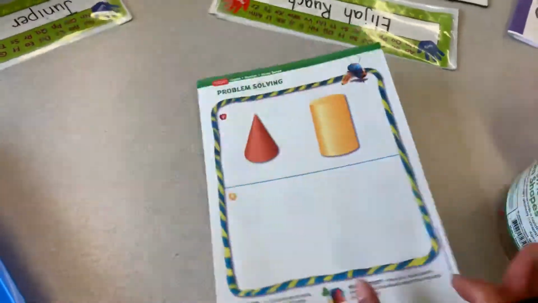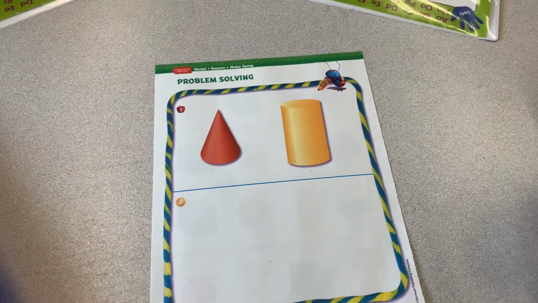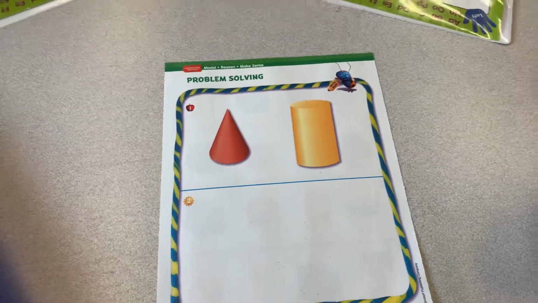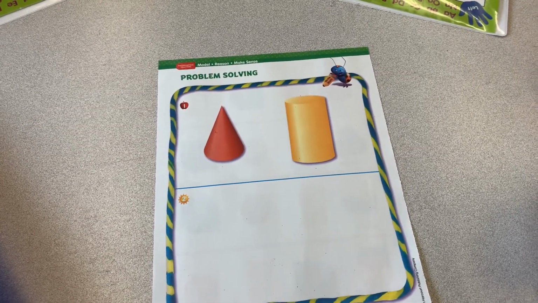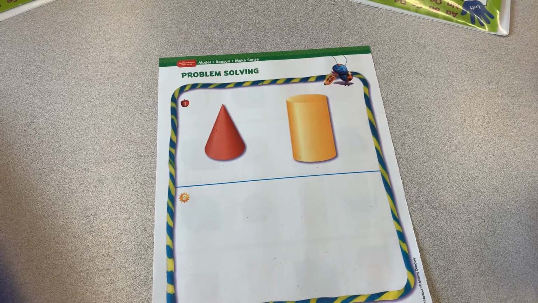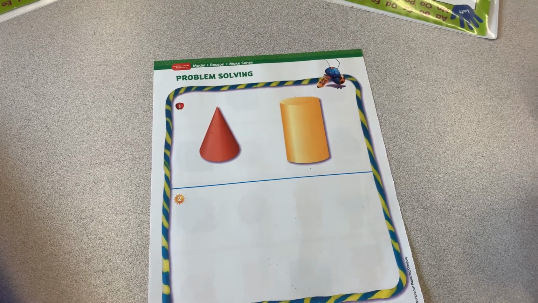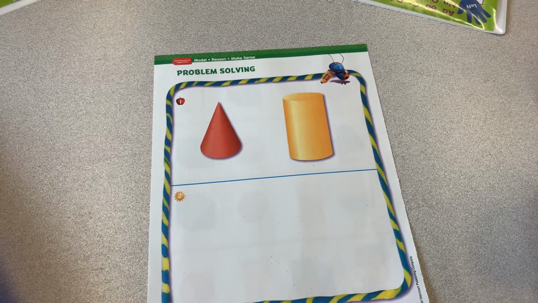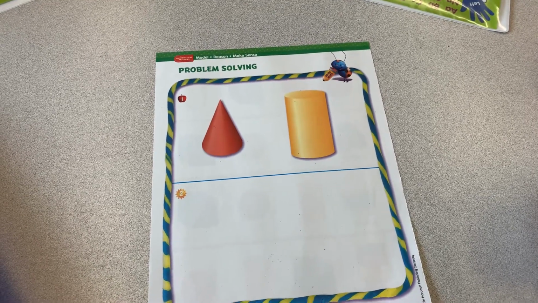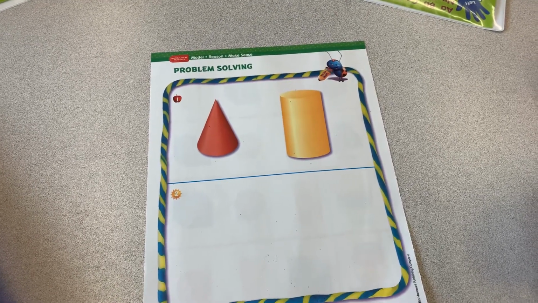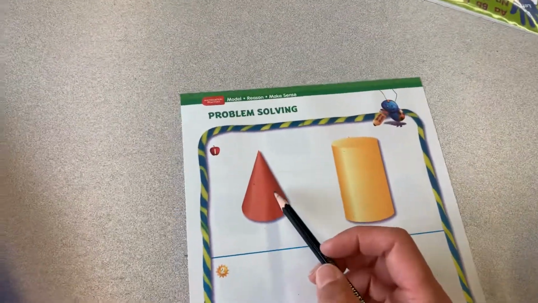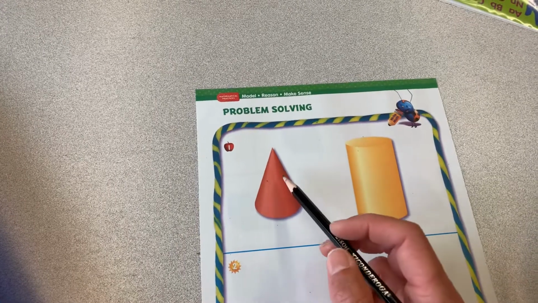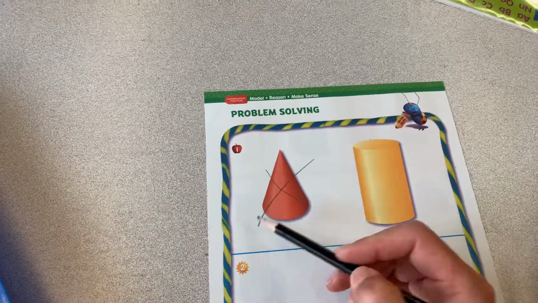All right, let's turn to the back. Number 1, roll, I roll and do not stack. Which shape am I? Which shape rolls but does not stack? Good, the cone. I can roll it, can't I? But I can't stack it, so let's mark that with an X. Good.